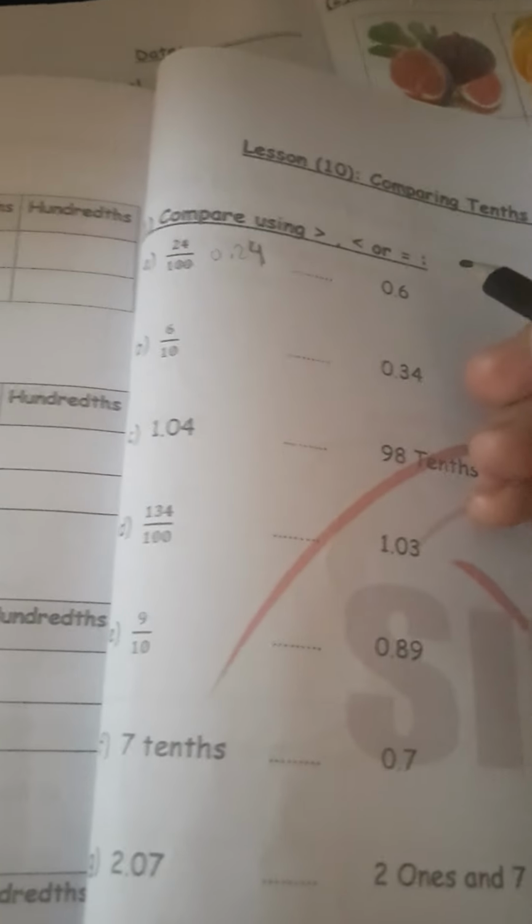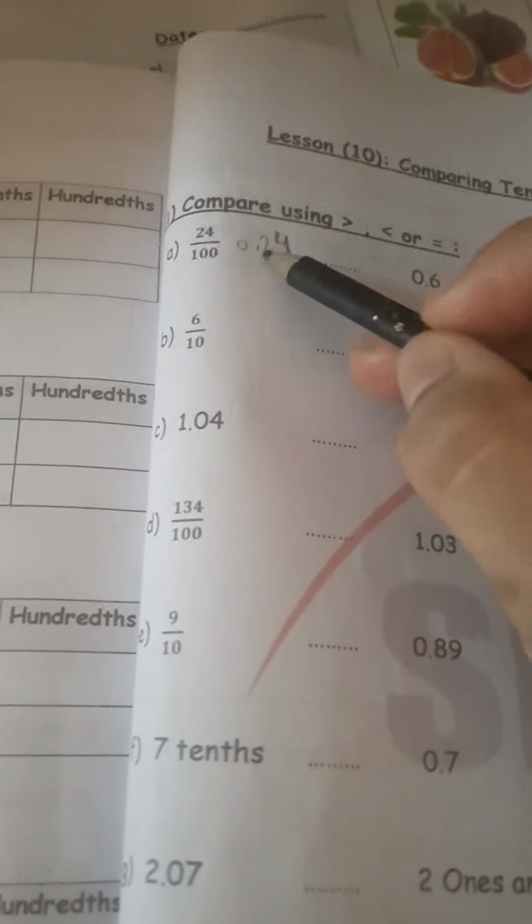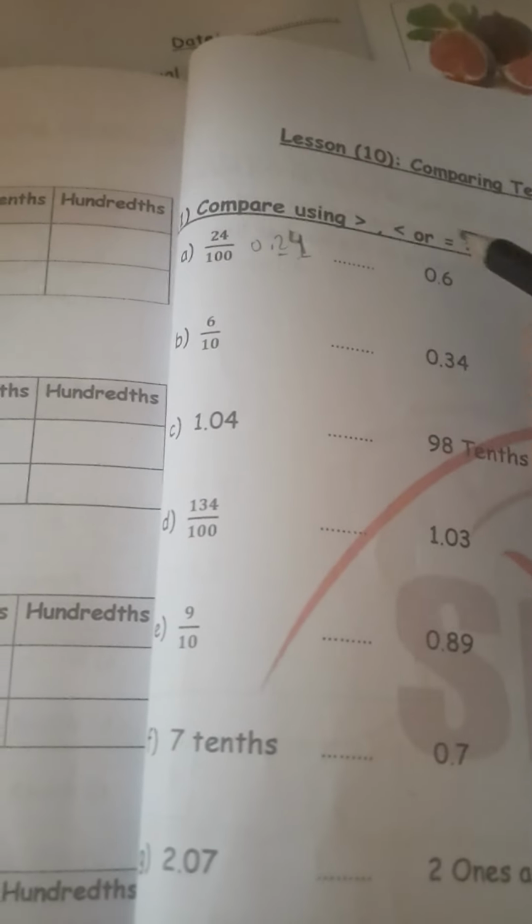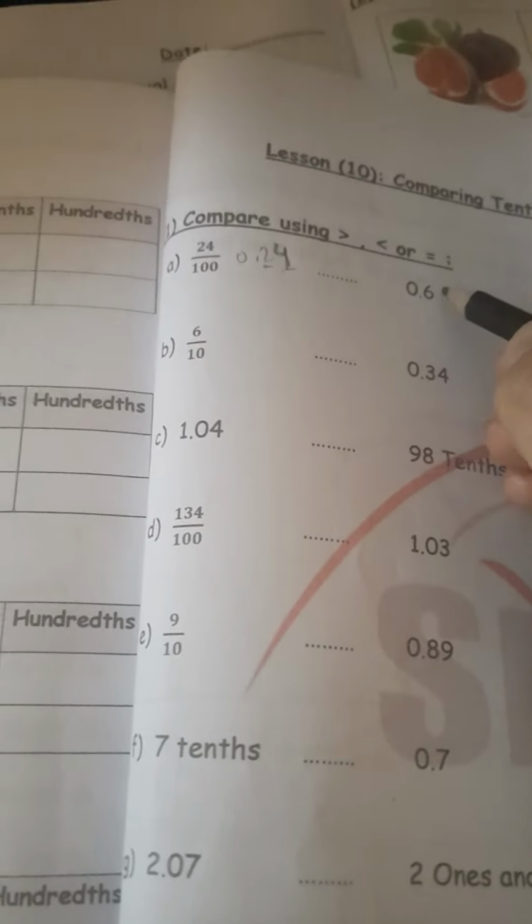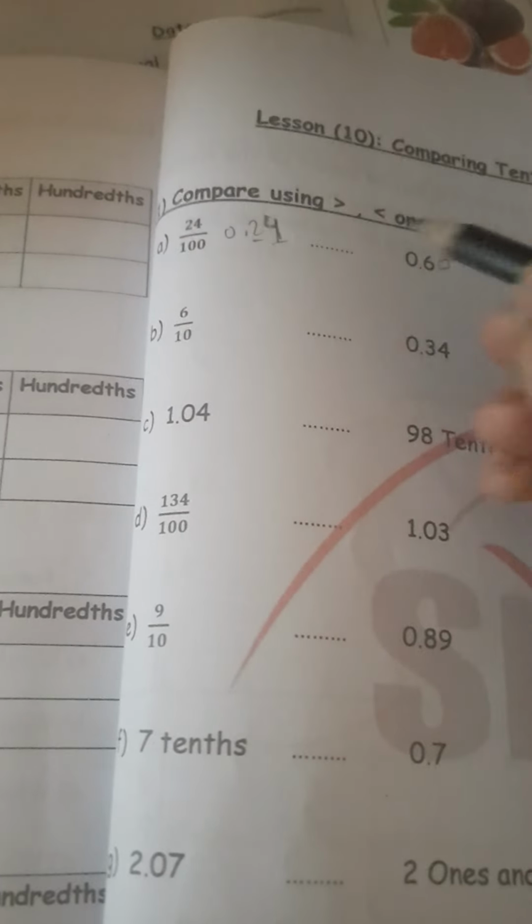Lesson 10. Comparing tenths and hundredths. 24 over 100 and 0.6. Here I will convert the fraction into a decimal, which is 0.24. Here in 0.6, can I leave it like this? Of course not. I have two places here. I must balance before comparing. This is 0.6, so I will add a 0.